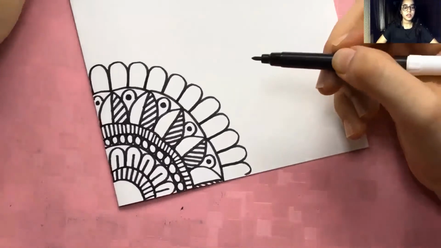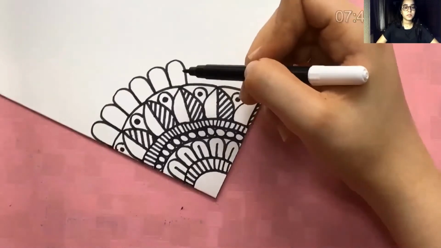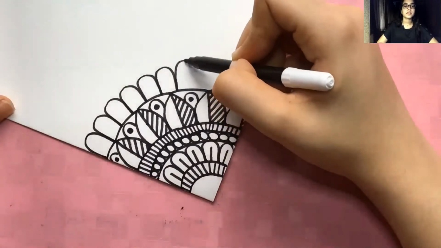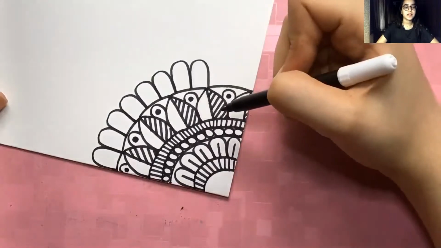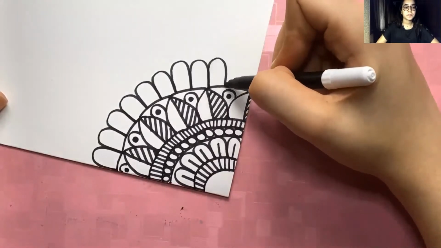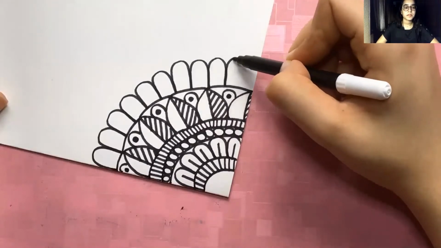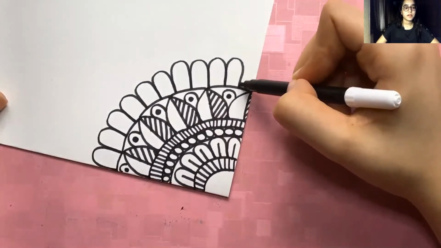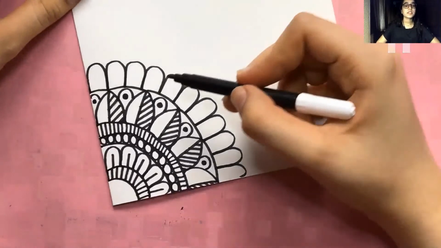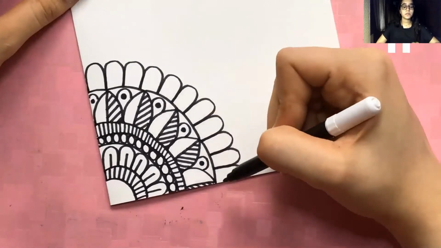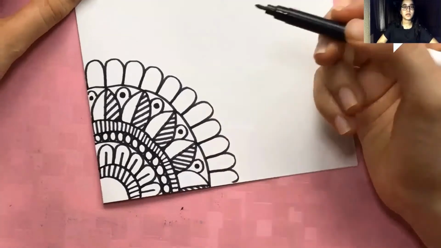Let's take a step ahead now. Just repeating this for you. I'm just drawing these simple flower petals. Okay, there we go. Again, if you see, we have a little bit of space being created inside our flower petals. So let's fill in some other pattern inside it as well. Carefully observe what kind of pattern I'm filling inside it.